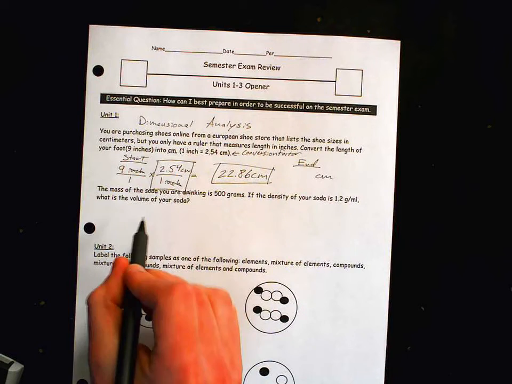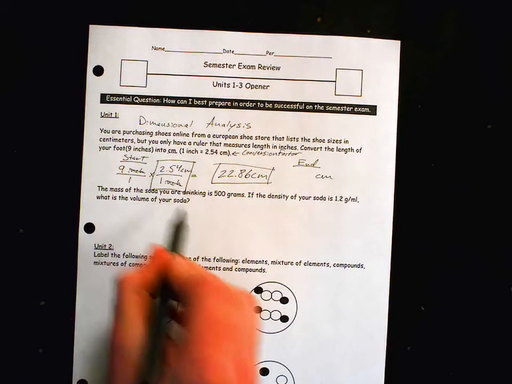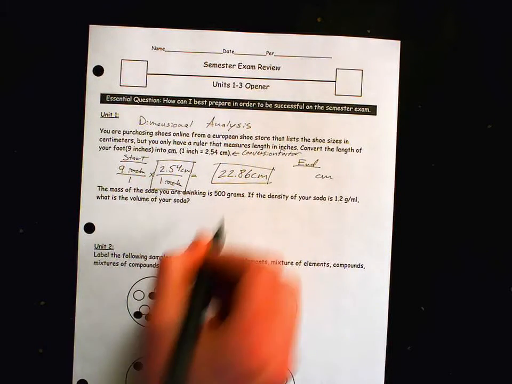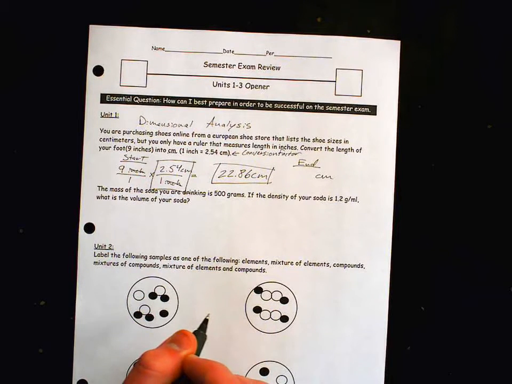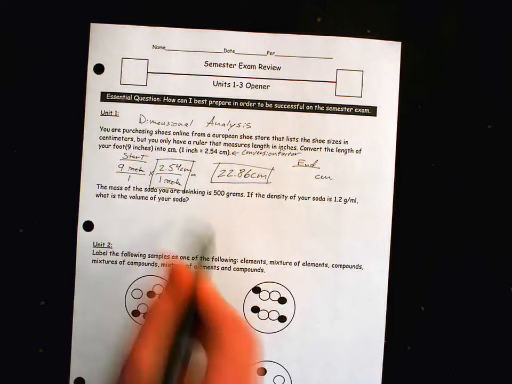The second problem in Unit 1 that we're going to talk about is a density problem. Okay, so we're going to look at density. This question starts with, the mass of a soda you are drinking is 500 grams. If the density of your soda is 1.2 grams per mL, what is the volume of your soda?